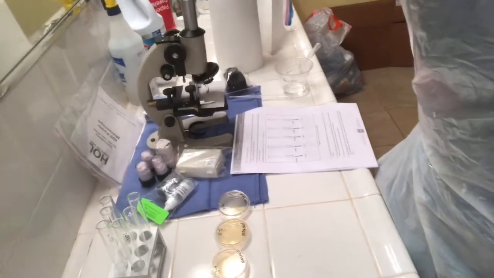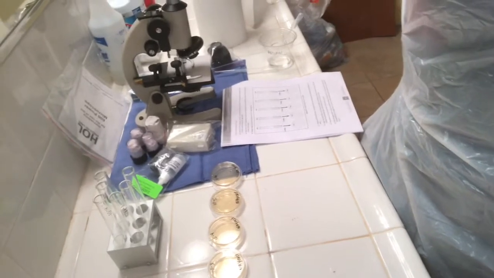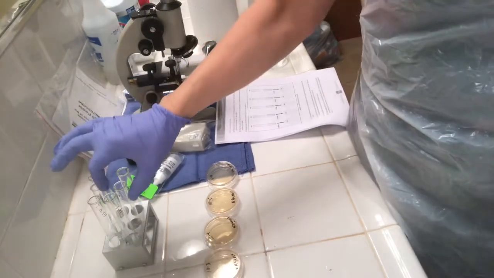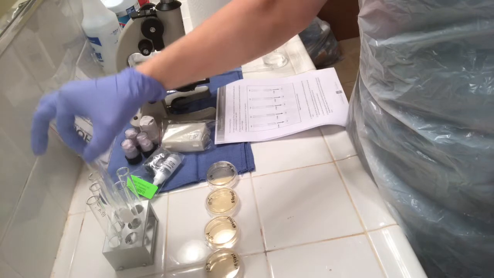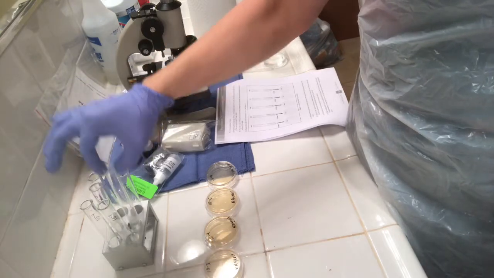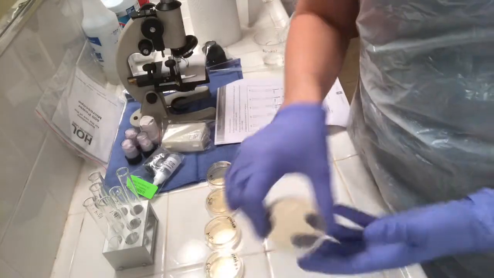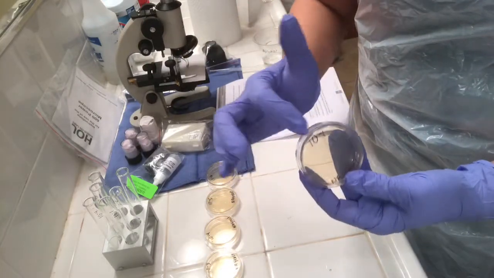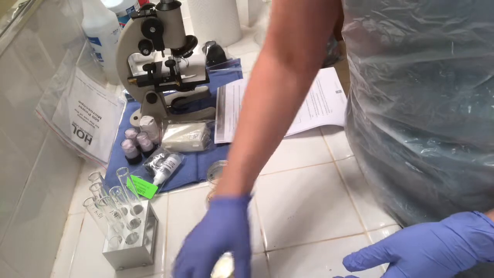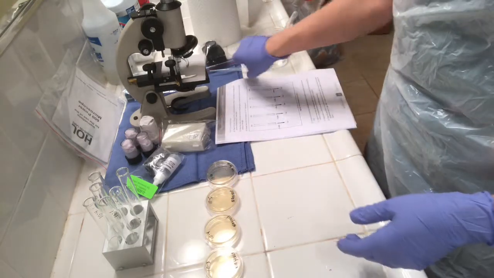And this is the setup. I've already labeled everything, and I've already serially diluted the yeast. So each one is labeled 10 to the 1, 10 to the 2, and so on throughout. And then I've labeled each agar plate 10 to the 1 to match the corresponding tube.